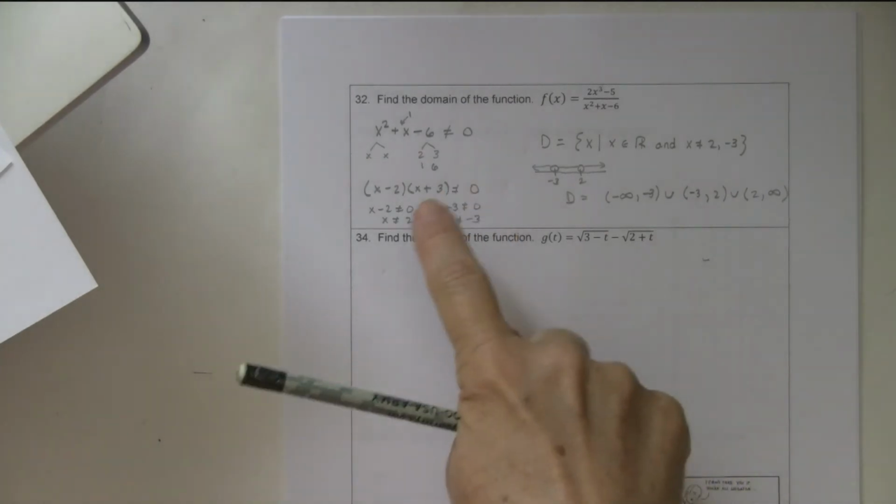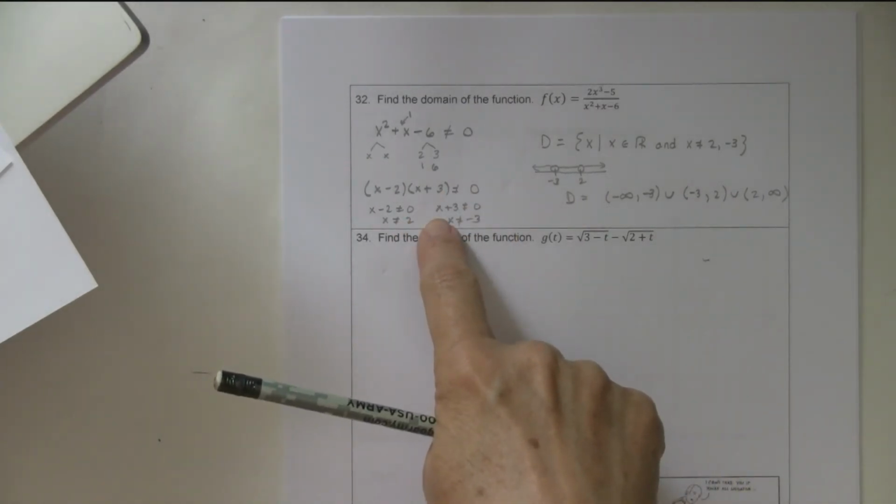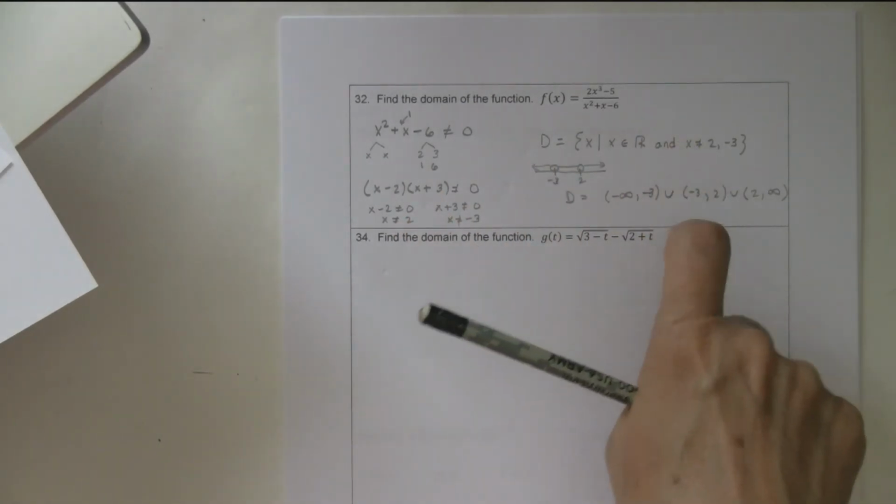And so you could write it like this, kind of really informally, and then this is set notation, that's interval notation for the domain. And here they're asking me to find the domain of the function, and then they have the square roots in there.